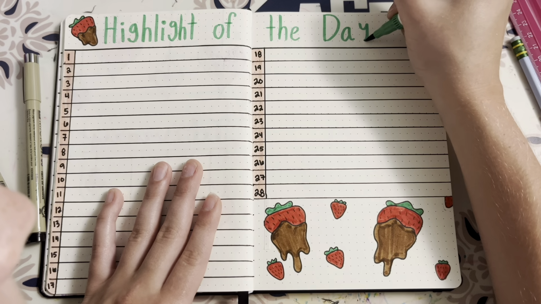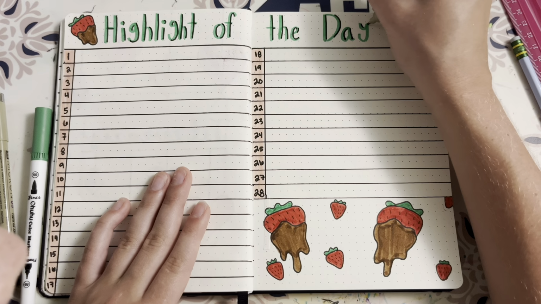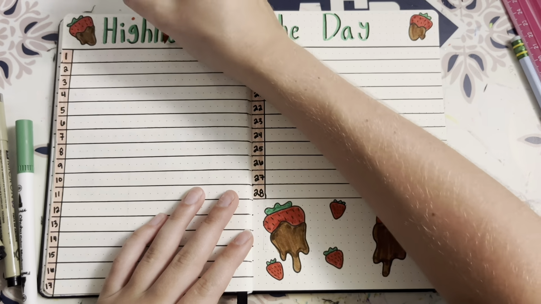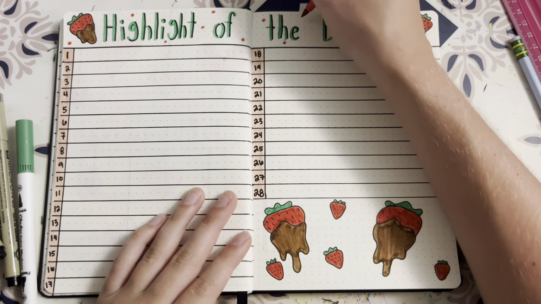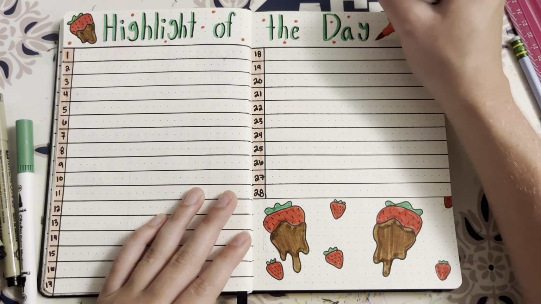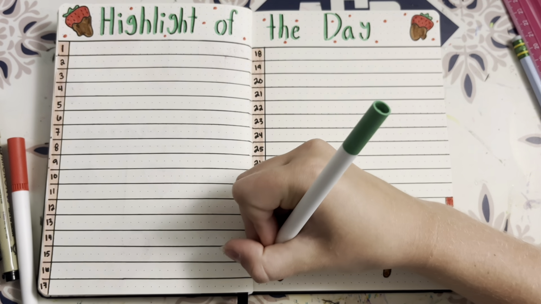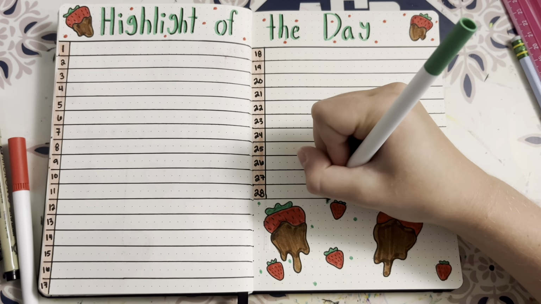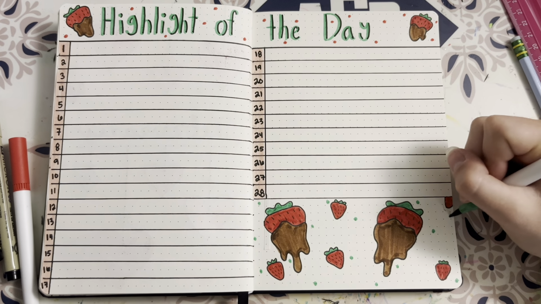Now I'm going on to the title, and I just did a basic font not to distract from the strawberries. And then I'm finishing up with some colored polka dots around the title, and then I'll do some green ones down by the strawberries. Now we're finishing up, and it's on to the How Was My Day page.